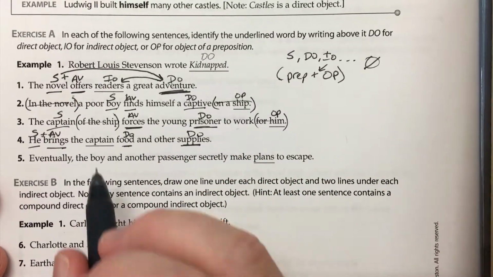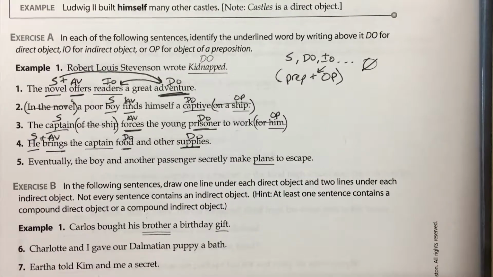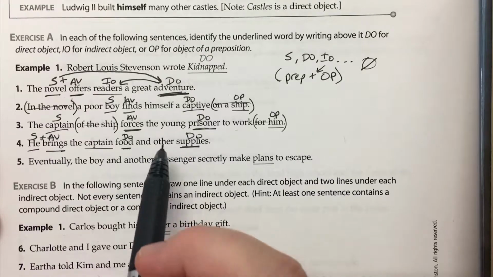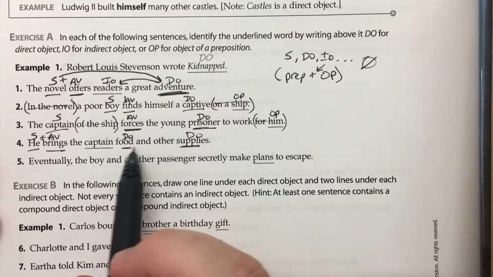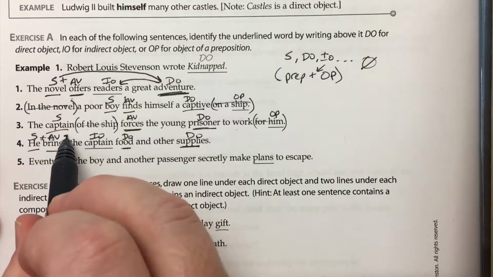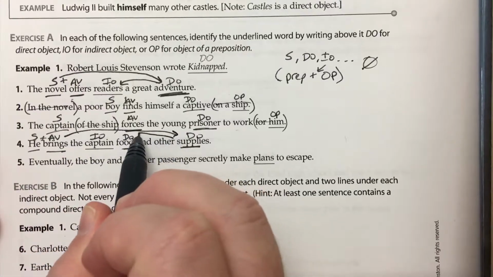Now notice he's not bringing the captain. He's not literally picking up the captain and bringing him somewhere. So you can't say that. That doesn't complete that verb. So he brings food and supplies. Now we ask the question, to whom does he bring the food and supplies? And that would be the captain. So the action travels and then comes back.